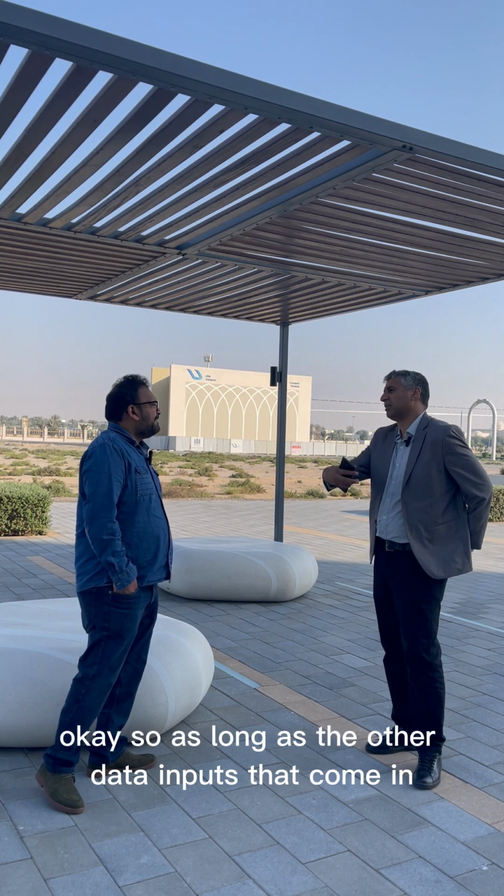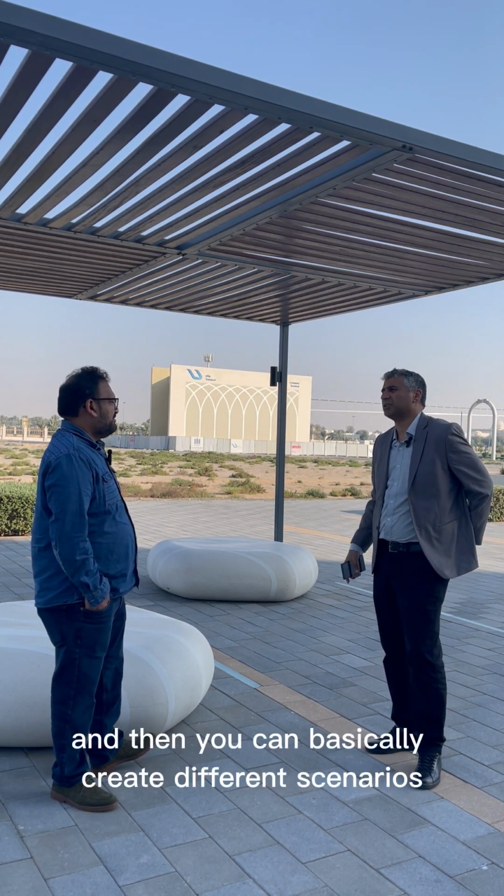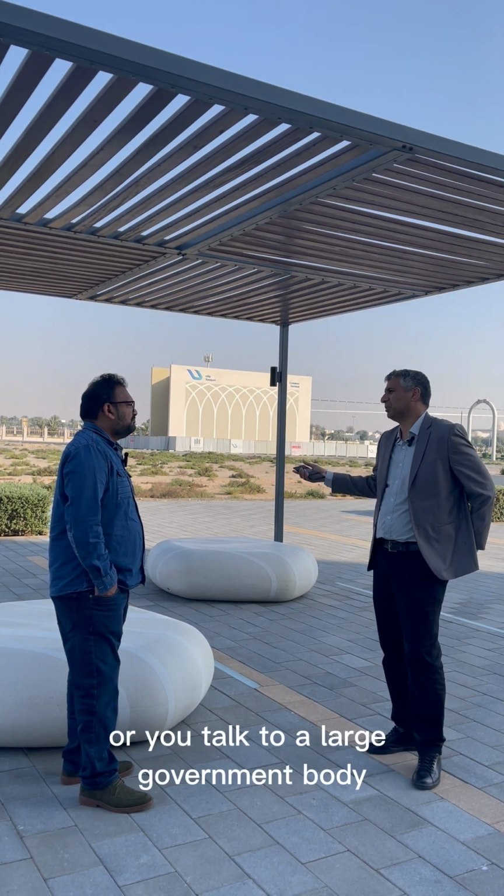So as long as other data inputs come in, you can create different scenarios. That's right. Because these are new technologies, and having a high performance compute data center is a new thing, what can you do to help companies? If you talk to a company or a large government body, where do you come in? How do you help them?